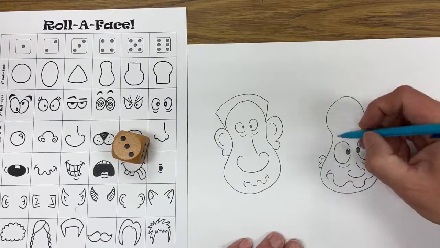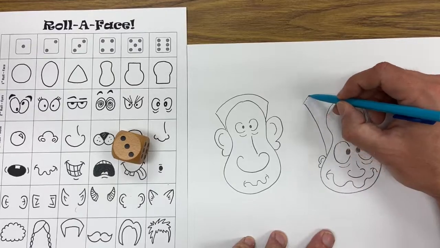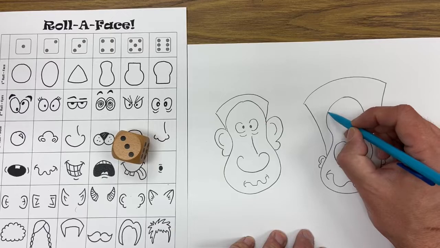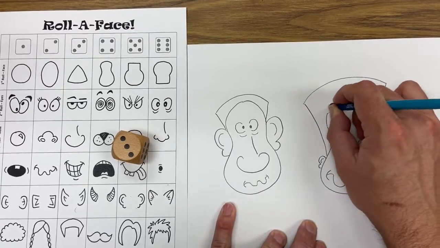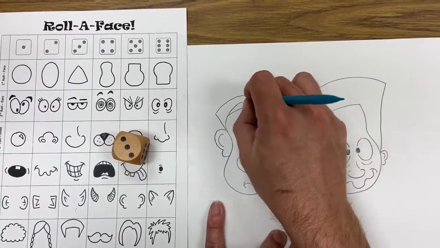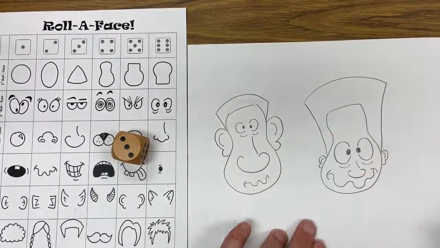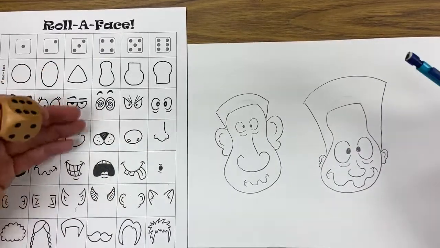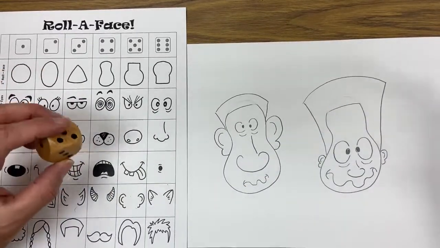And then here, I'm going to make it a lot bigger, I guess. There you go. Maybe I'll just go like that. Erase the top of his head. And right here, I'm just going to go like that. Ta-da. See how different they look? And I did the exact same facial feature for each of them.